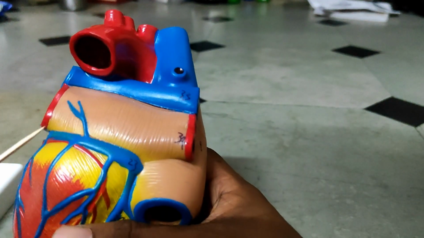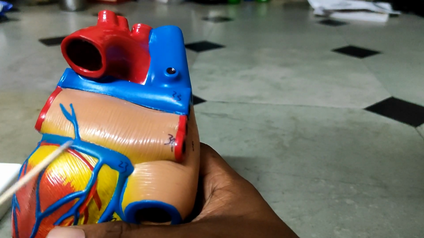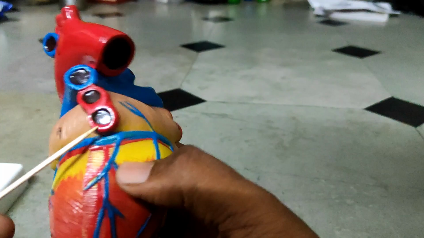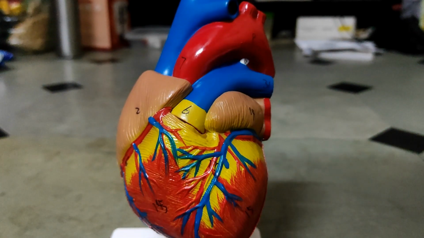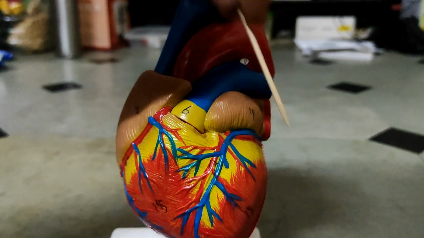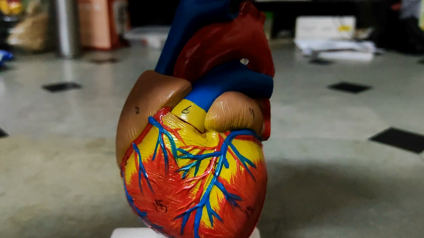In this groove run blood vessels, the coronary arteries, and it is the coronary sulcus. In the anterior region of this groove we have two parts, the right and the left.